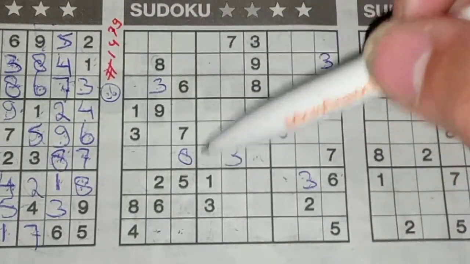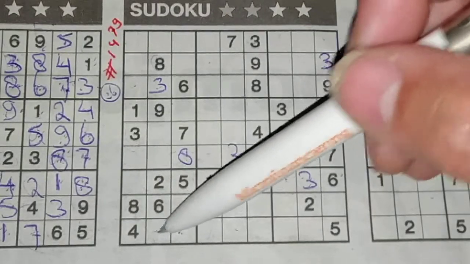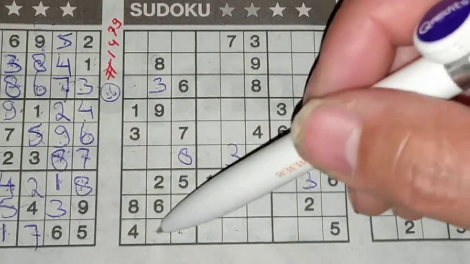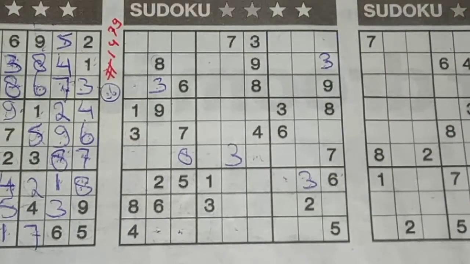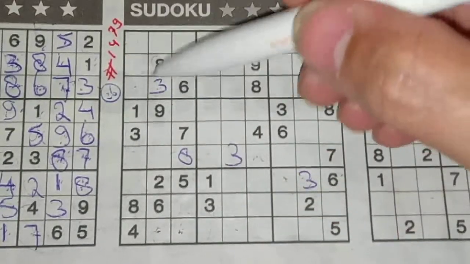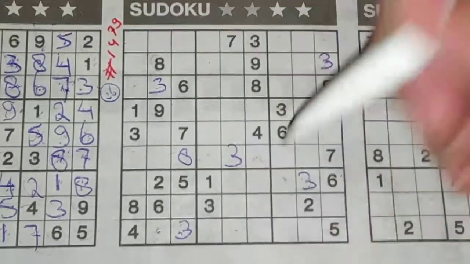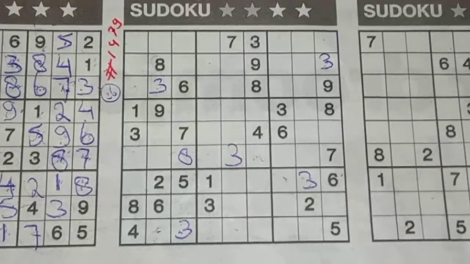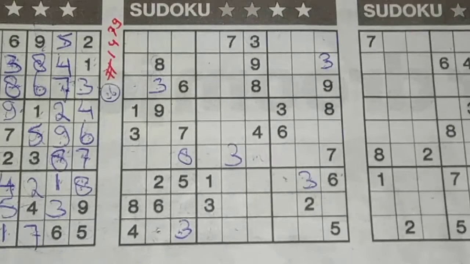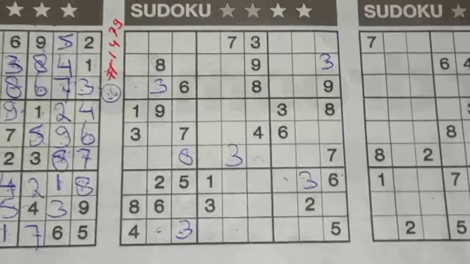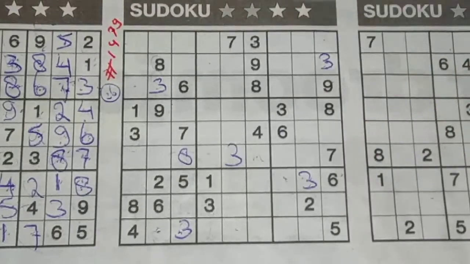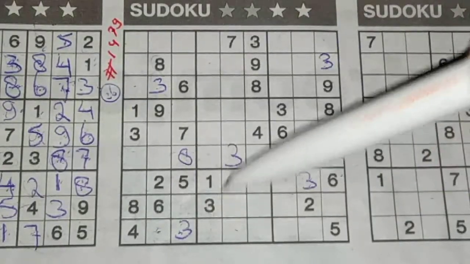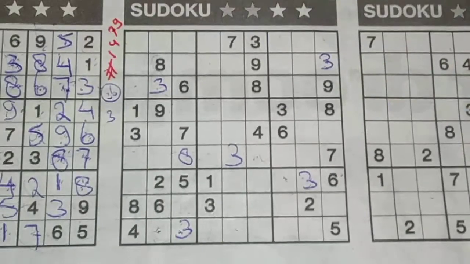3 should be there. And I have here 2 places for the 3. One of the dots should be a 3. We see here 3, no 3 there. 3 should be there. Alright. And all the 3s are used. I can see. Yes, digit number 1.